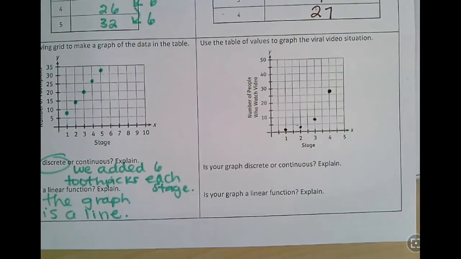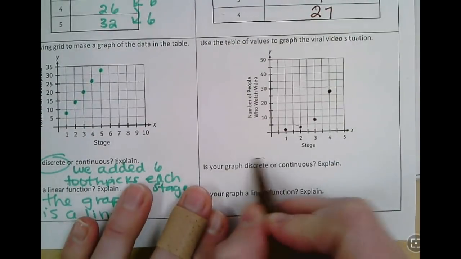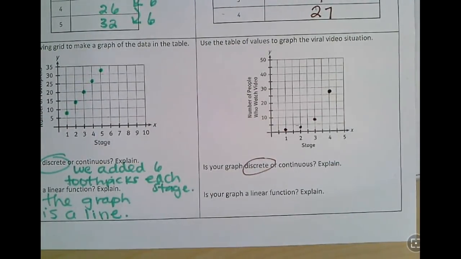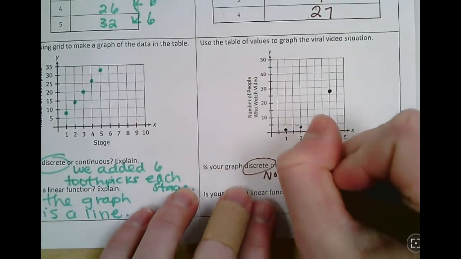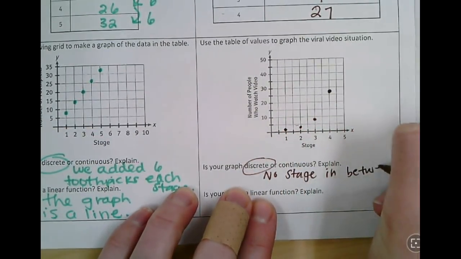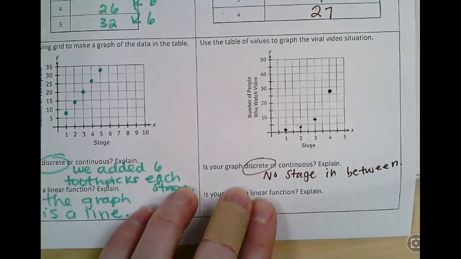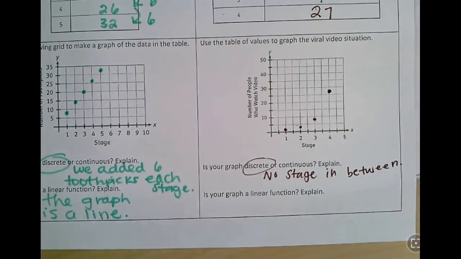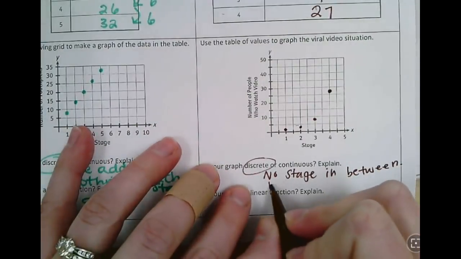Now, what do we think about this one? Would it be continuous or would it be discrete? I would say discrete on this one as well, because we're talking about in between, there's nothing happening in between these stages. So no stage in between. And basically, each time, 3 people are watching it.